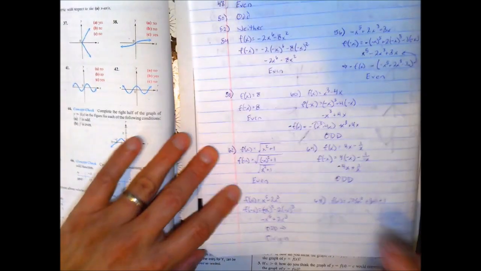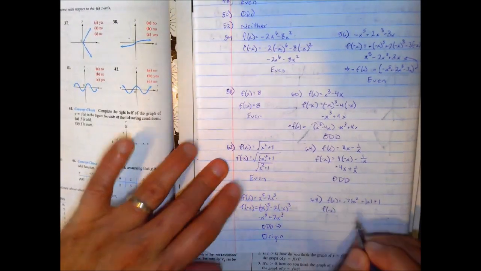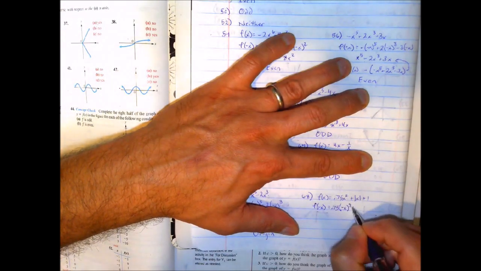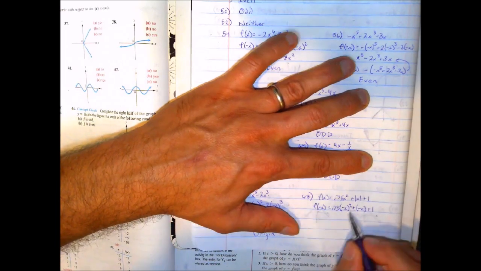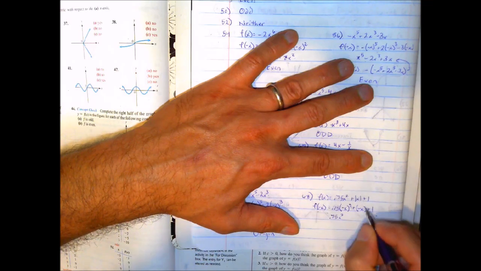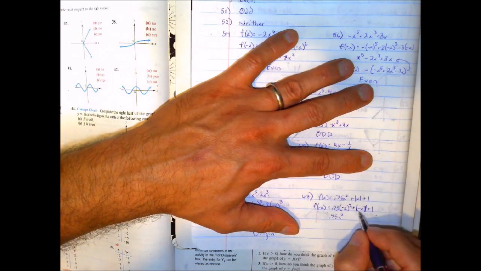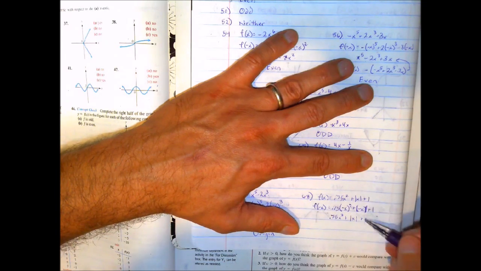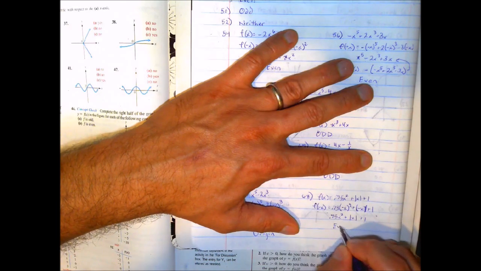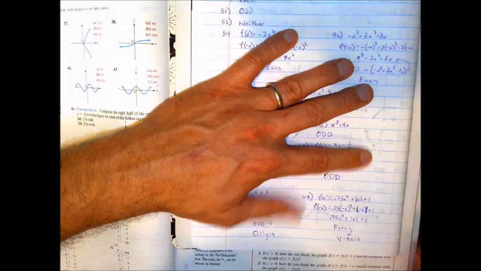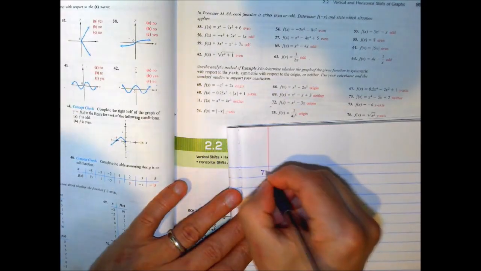Okay, so define f of negative x here. Okay, so negative squared makes that still a positive, so 0.75x squared. Oop, that's absolute value. Absolute value of a negative makes it a positive. So you notice it is the same exact thing as what we had in the beginning. When it's the same exact thing, we say it is an even function. And if it's an even function, that means it's reflected across the y-axis. Number 70.